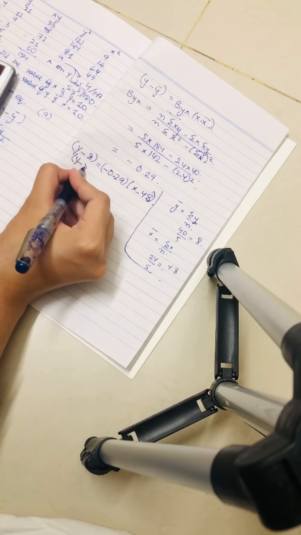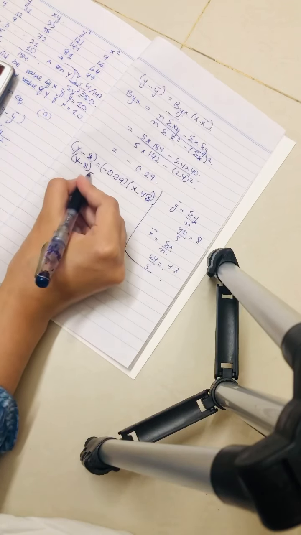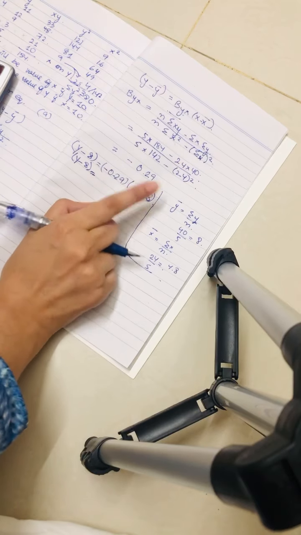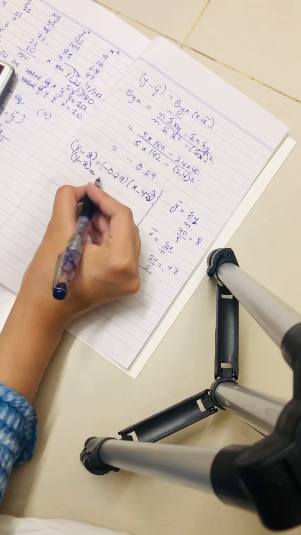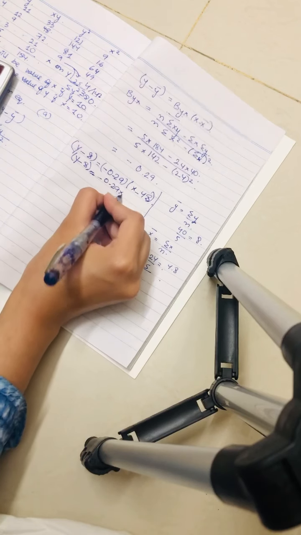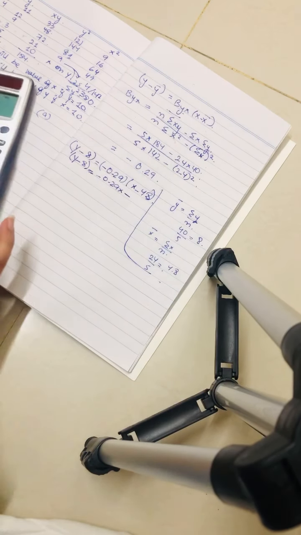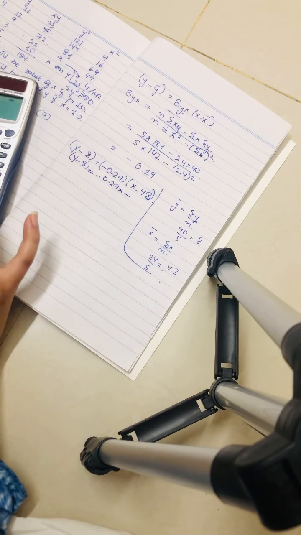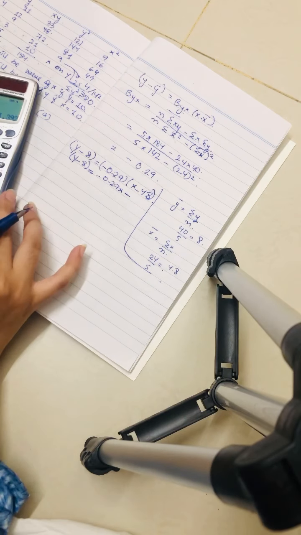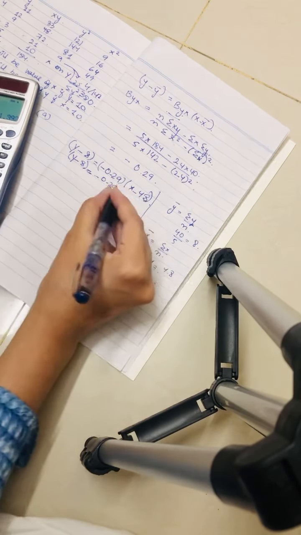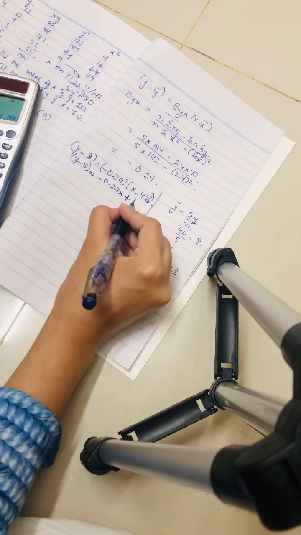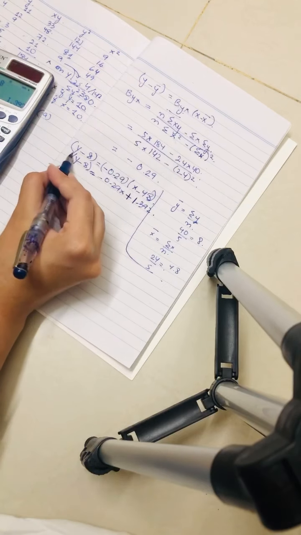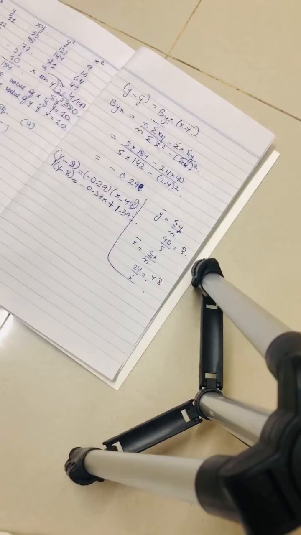The y minus y bar will remain, is equal to minus 0.29 multiplied by this whole term. So it will be minus 0.29x. Wait, let me multiply 0.29 by 4.8. Sorry, it will be plus 1.392. So here I have the equation for y.